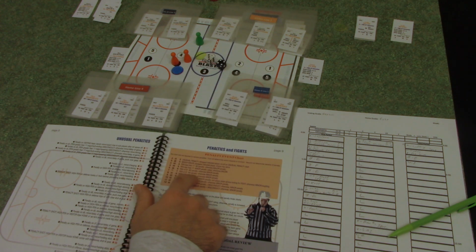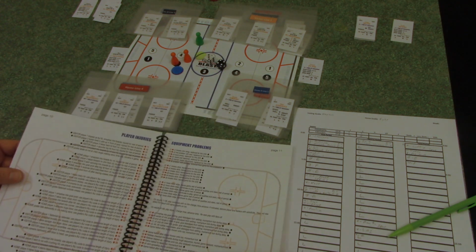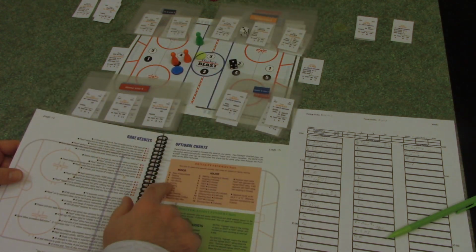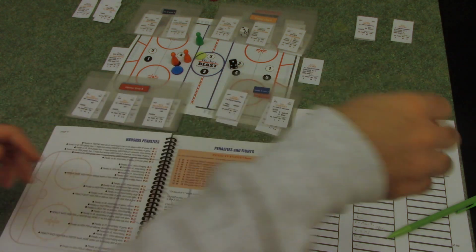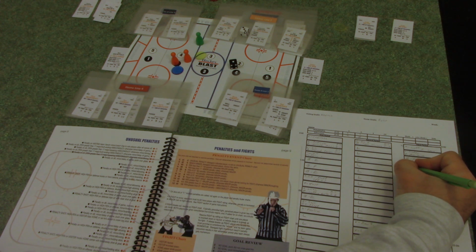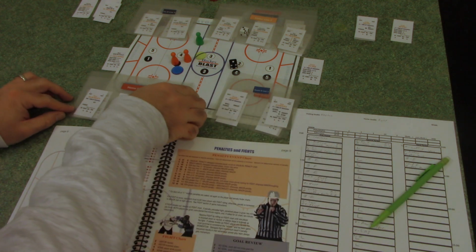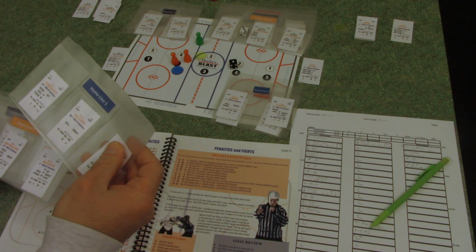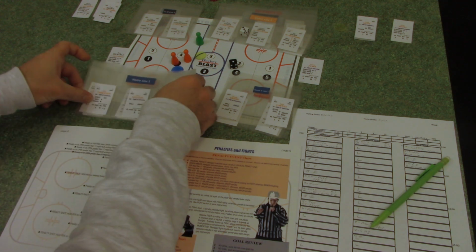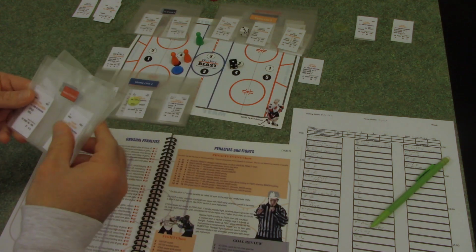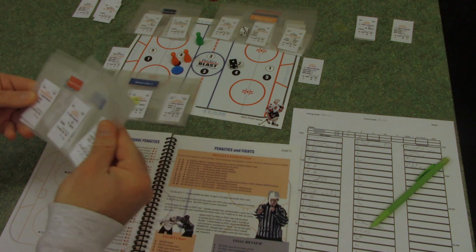A 7. He does not have a penalty of 0, so it's going to be another minor. Let's see what he gets called for. He's going to get called for interference. So an Edmonton penalty. All right, so we'll reset the lines, and we'll set up for another power play opportunity.